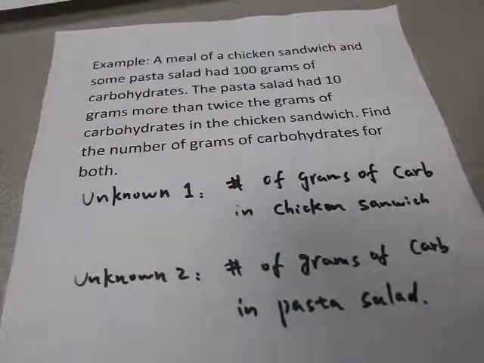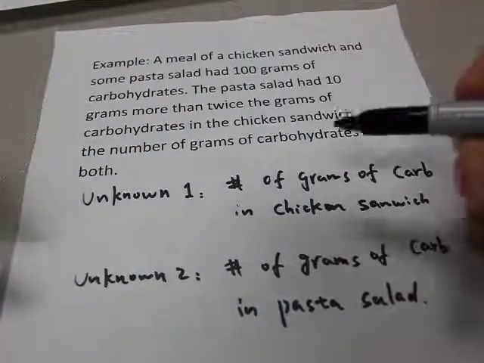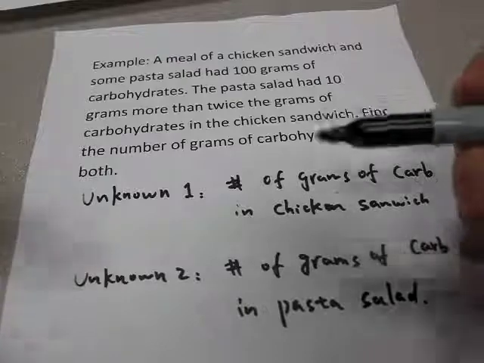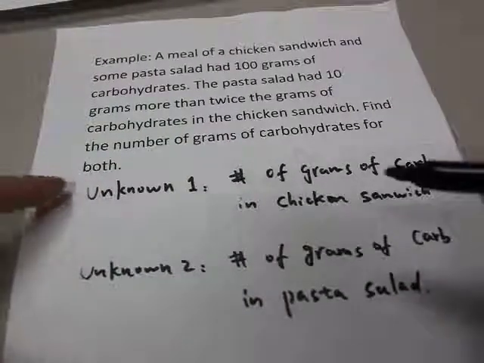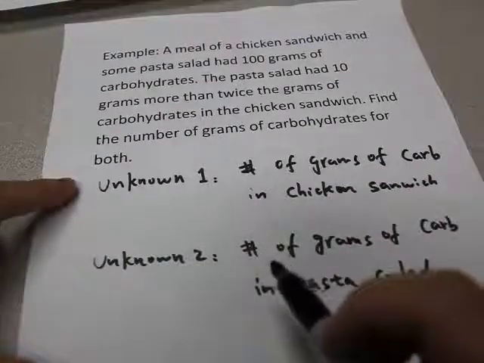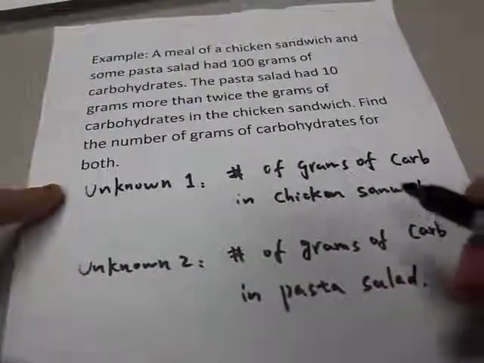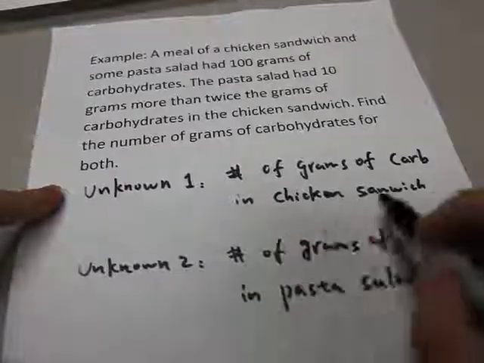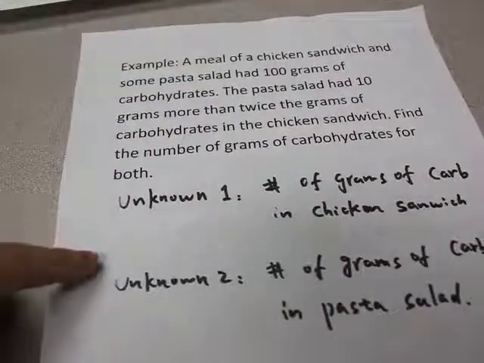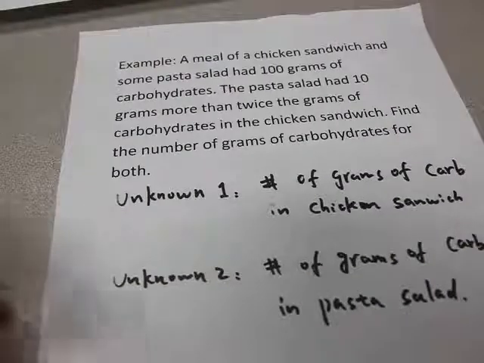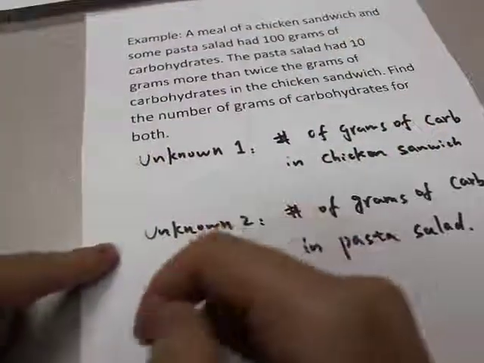Now, in general, it doesn't matter which one you let be x, but for this problem, if you let x be the number of grams of carbohydrate in chicken sandwich, this will make the thing easy, and I will show you why.